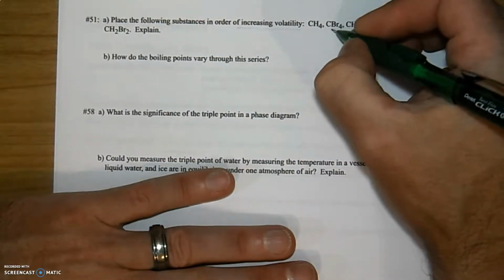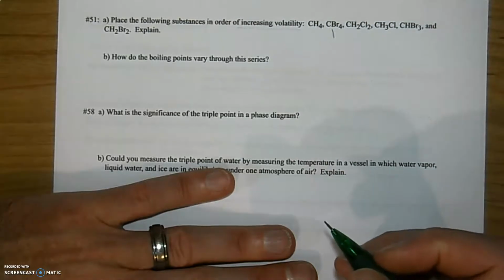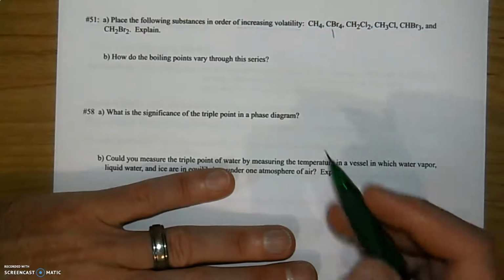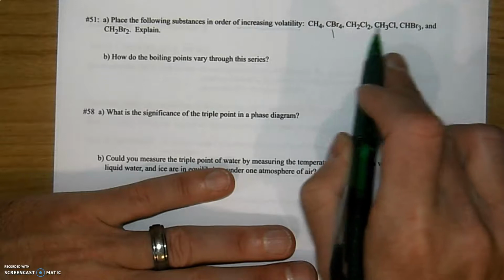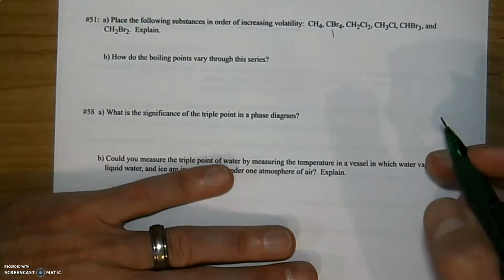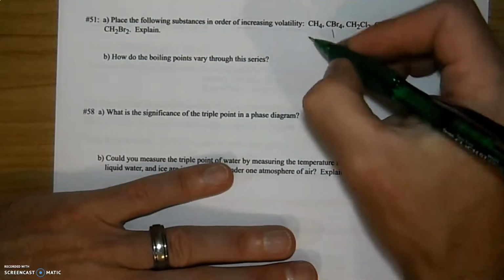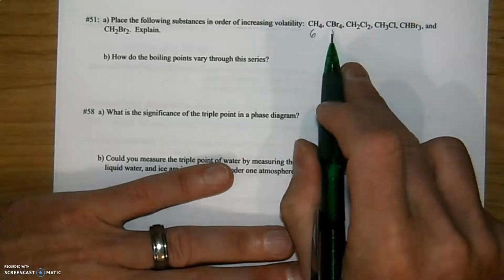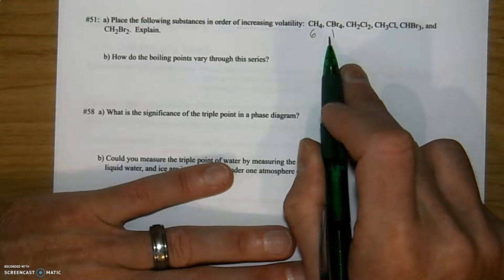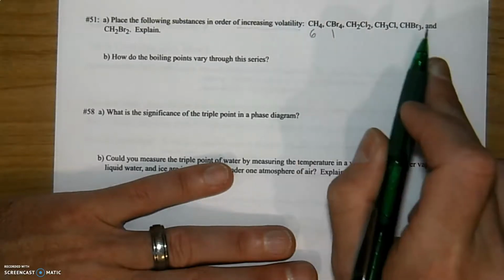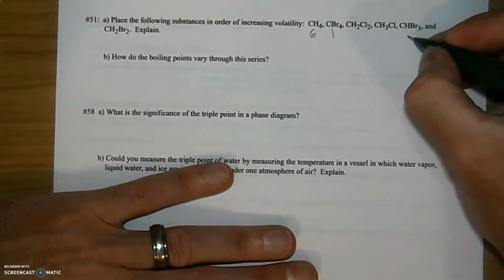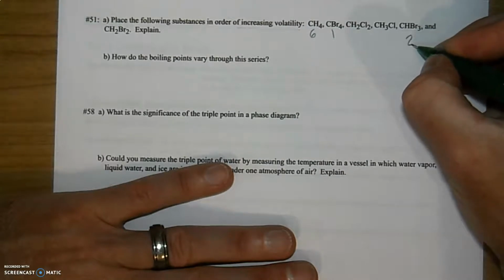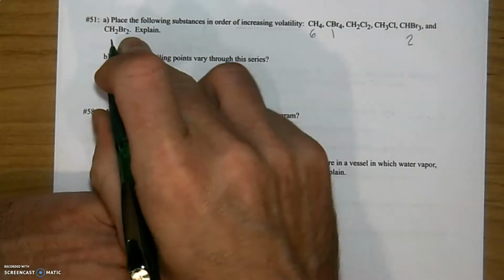So I'm going to call this one number 1. And I'm going to go on the far end. How many of these have? 1, 2, 3, 4, 5, 6. The one that has the least amount of bromines is that one, so I'm going to call that 6. So just by process, I'm going to carry on through here. If this one's got 4, that one's got 3. So that's the next closest one. And then this one's got 2.